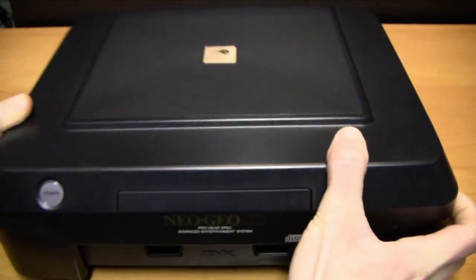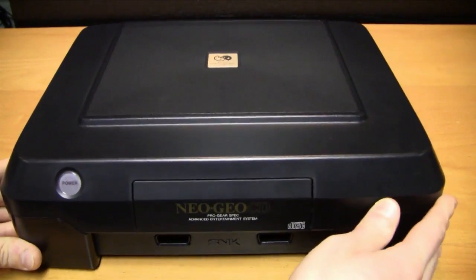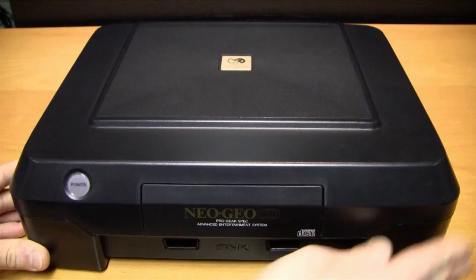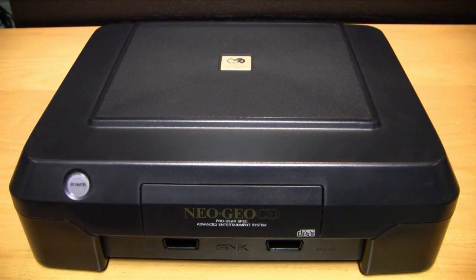The design of the Model 1 is pretty simple. It kind of reminds me of a table actually, like a small tea table, but I think it's a very beautiful looking console, even though it has a simple look, but I think it's actually a very beautiful system.